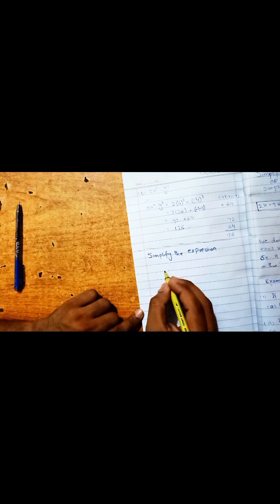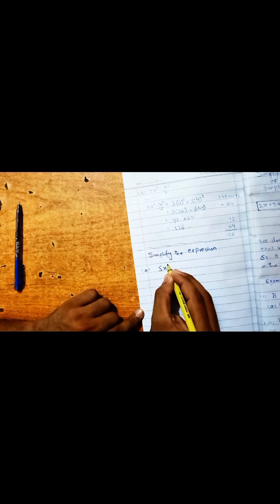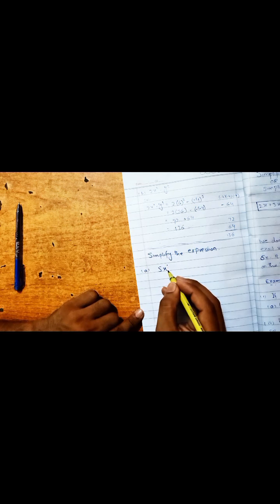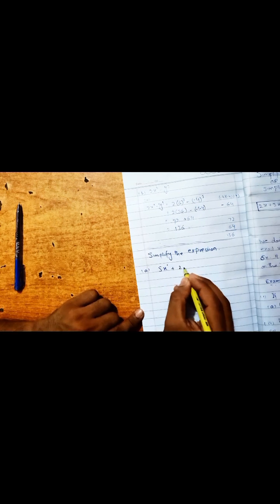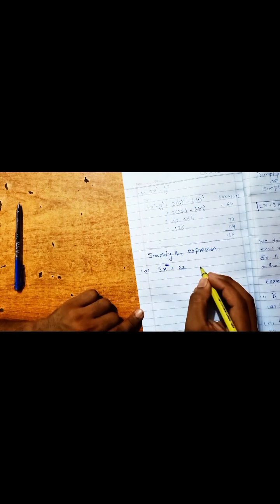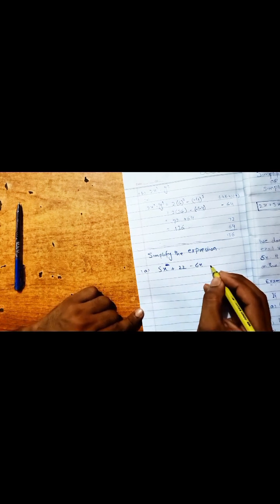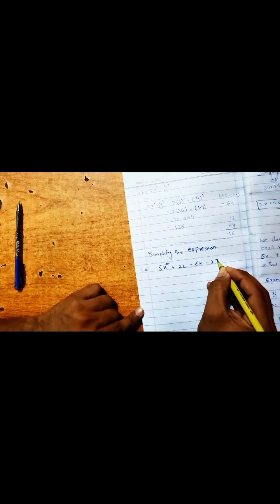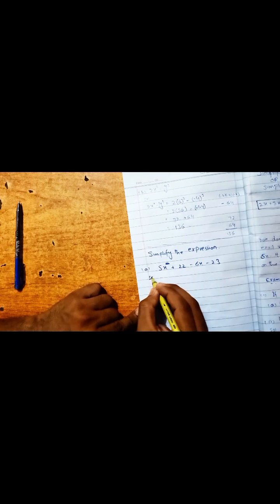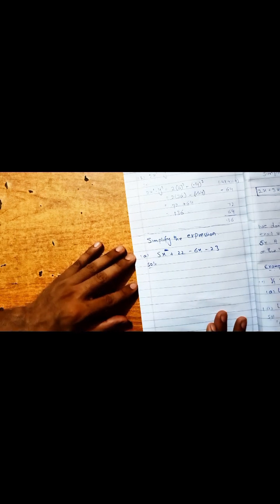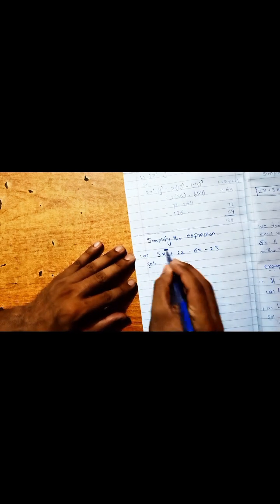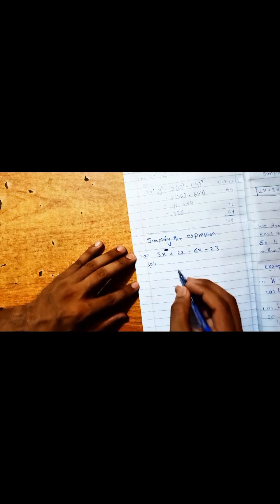And we have an expression like 5x plus 22, or you can say only 5x plus 22, it's nothing here, minus 6x and minus 23. Right? So how can I simplify? Now I'm going to simplify this expression, not evaluate. That's why I don't have the value of x.